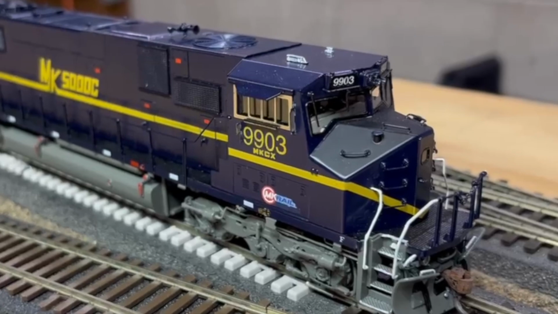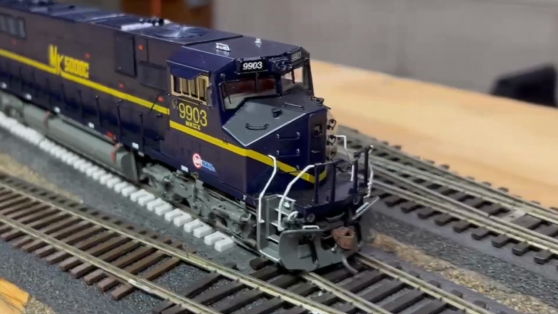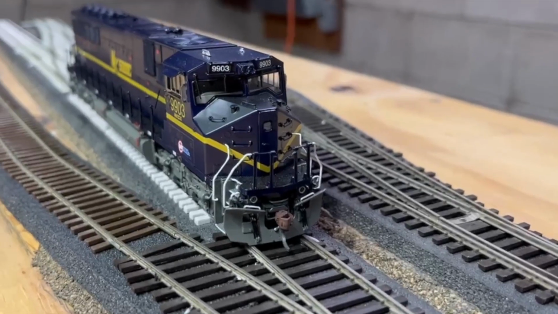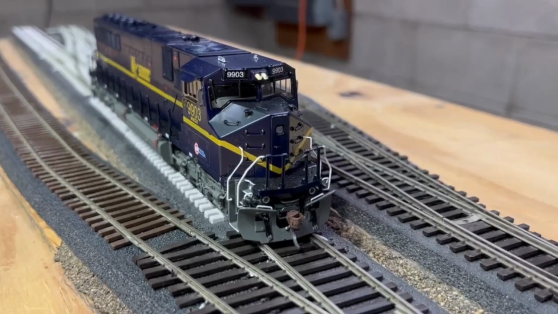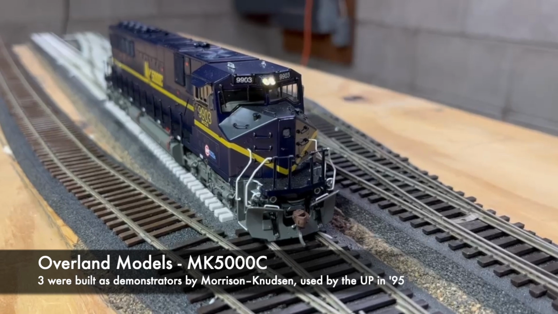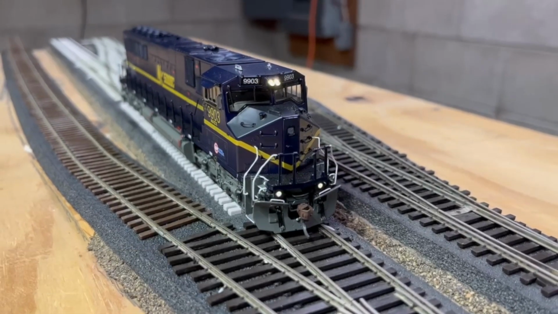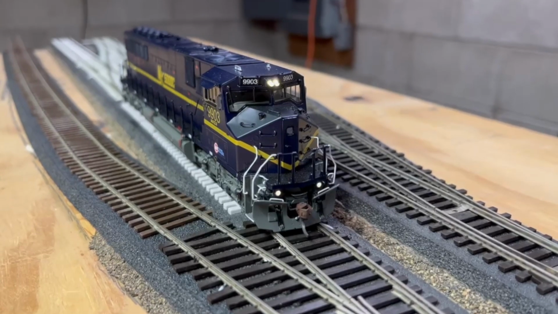Here's something I don't cover very often, and that's modern power. Well, this isn't really that modern, seeing that it was circa 1995. These are MK5000Cs. It's an Overland model that Paul just recently put in LEDs and sound. The sound is spectacular. I'm going to let you kick back and give it a listen.